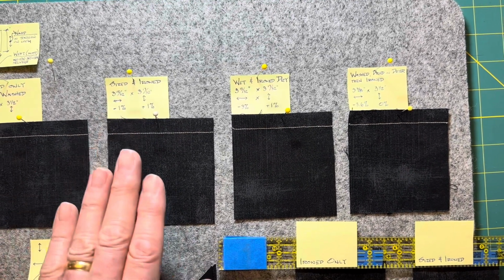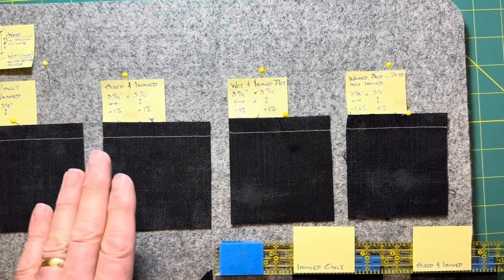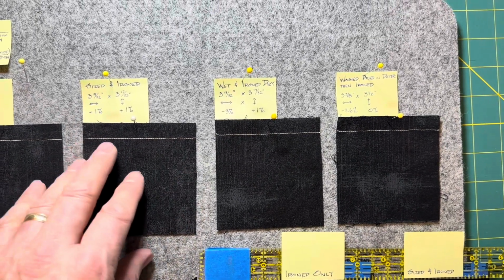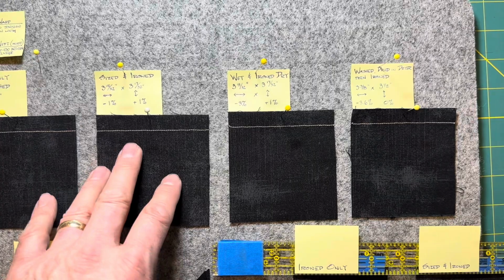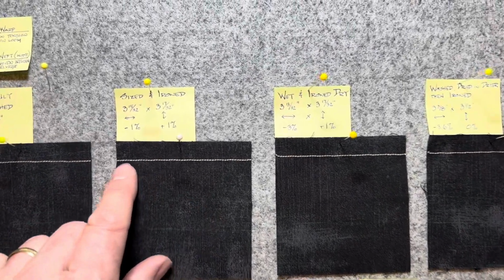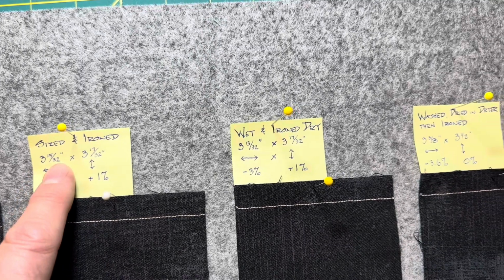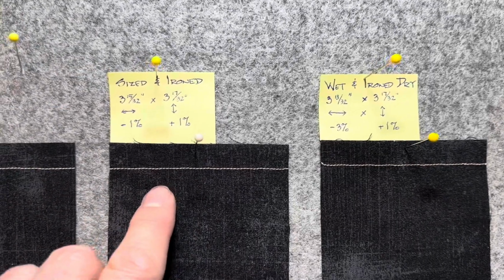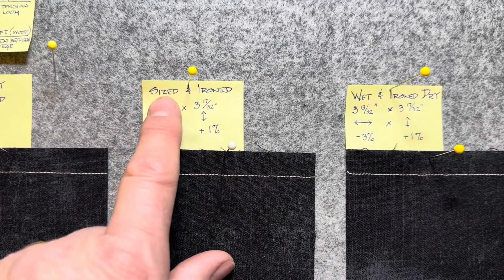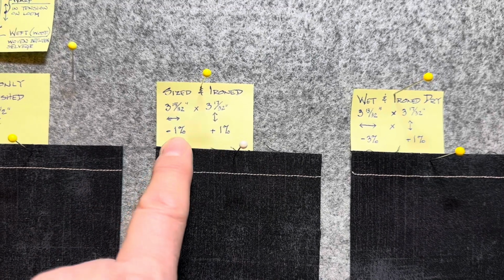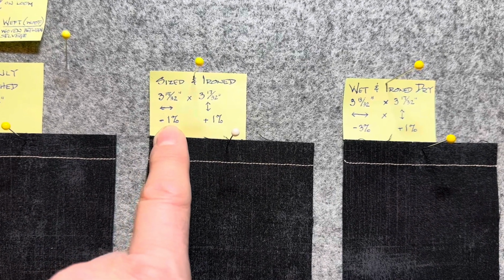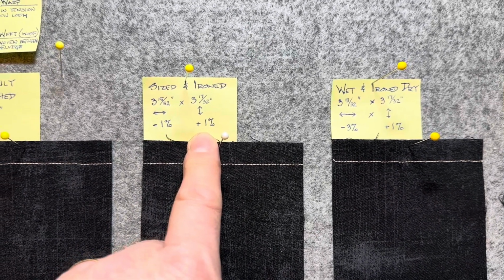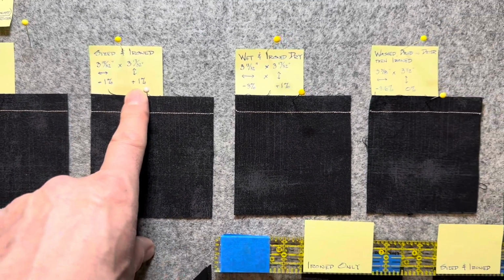And the ironing process dried out the fabric. And what's interesting, though, is this piece, which was originally cut at 3.5 by 3.5, is now a 3 15/32 and a 3 17/32. What happened was the piece that was sized and ironed became 1% smaller in weft, and it became 1% bigger in warp. And you're probably asking, how can that happen?